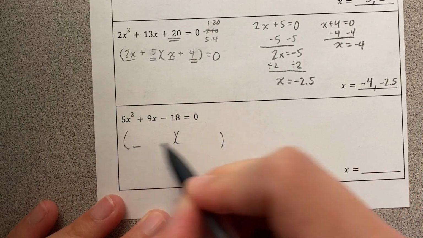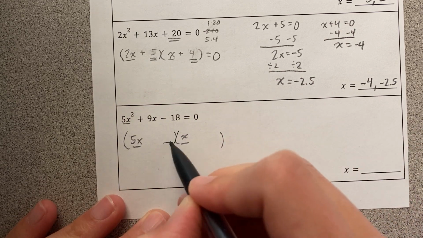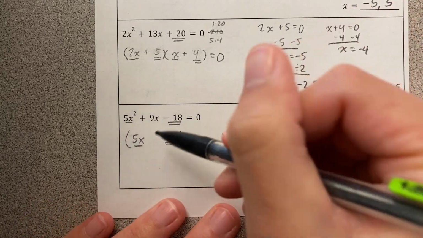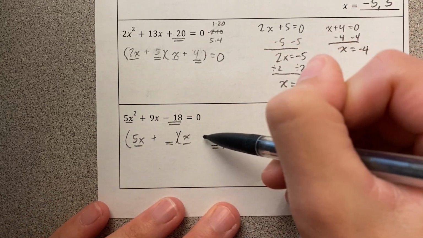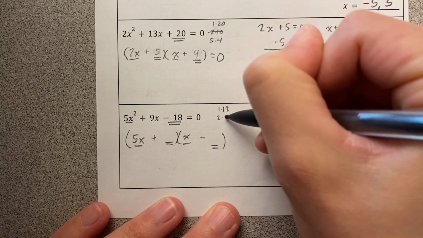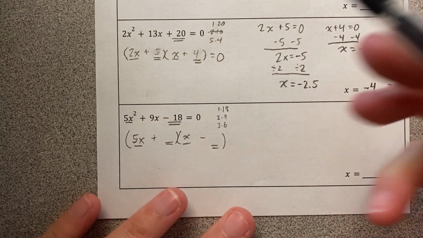I know that this times this has to equal this, so that's going to be 5x and x. And then this times this is going to equal negative 18. Oh boy. Okay, so first of all, it's negative, so that's going to be one positive, one negative. I might have to switch those later, but we'll find out. It could be 1 times 18, could be 2 times 9, could be 3 times 6. Let's try 3 and 6 first.